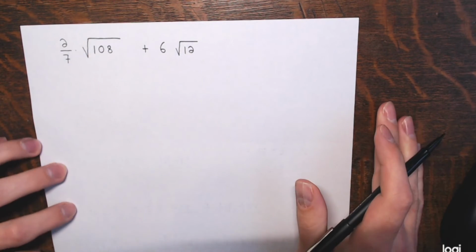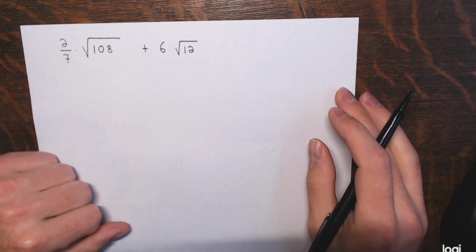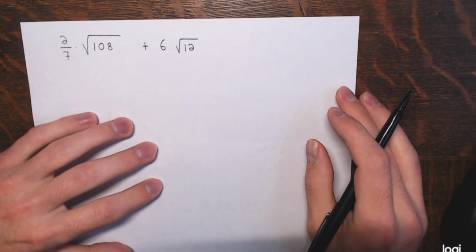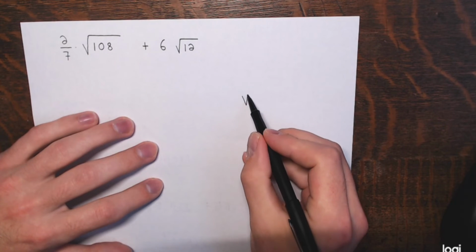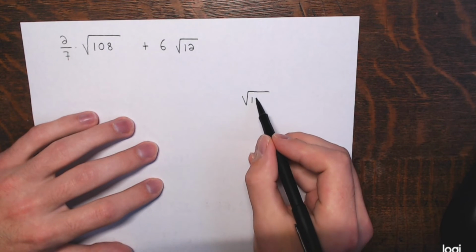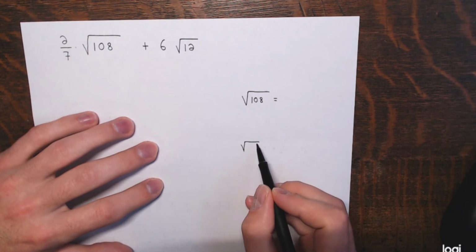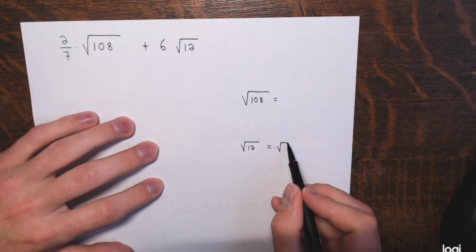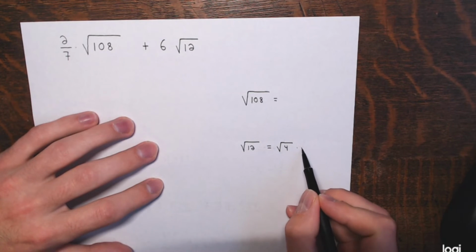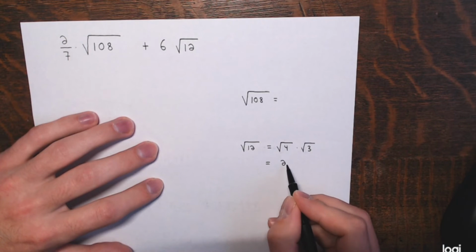So right now I can't put these together at all. They have different radicals, not like radicals. So off to the side, I'm going to simplify the square roots, the square root of 108 and the square root of 12. 12 is the easier one. I can just say that's the square root of 4 times the square root of 3, which is 2 times the square root of 3.